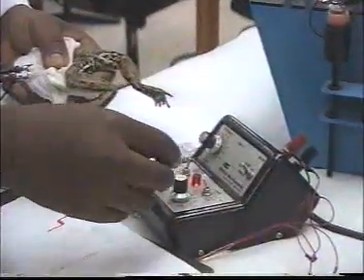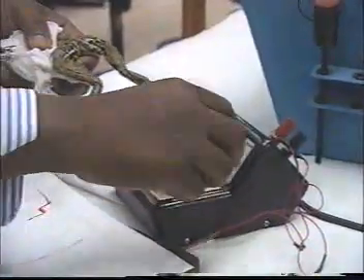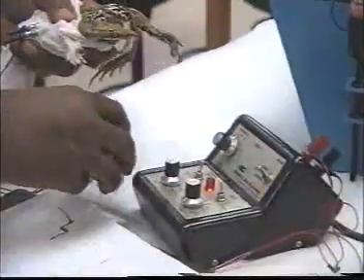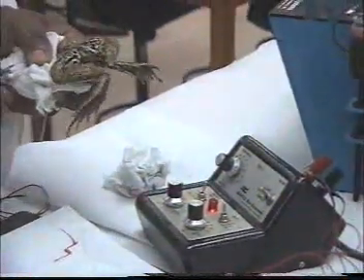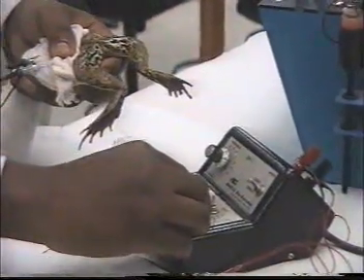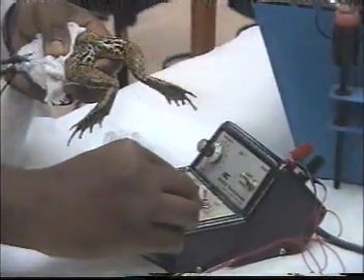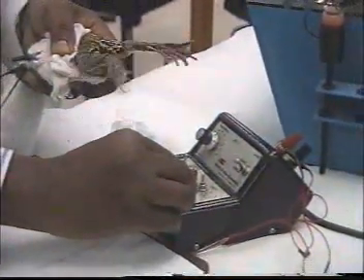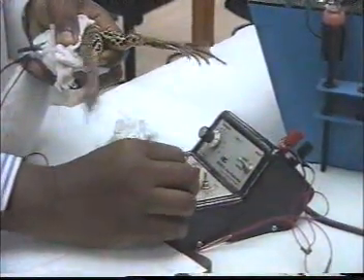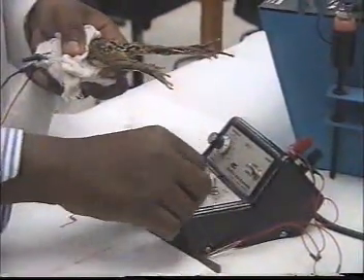So in this case we put it on continuous. Every second we get one response. Okay, we increase gradually to 2. See, as we increase gradually, the response increases. As we continue to increase the frequency, we get a tetanic contraction. You see, it's complete tetanus.